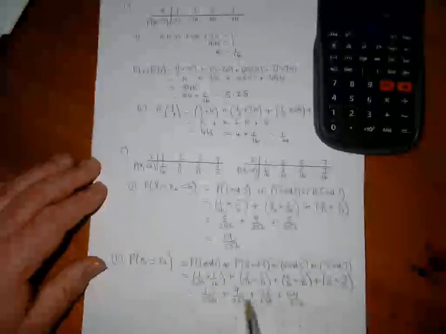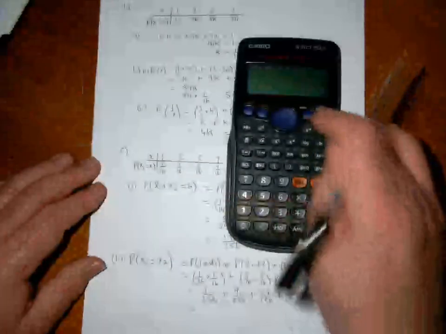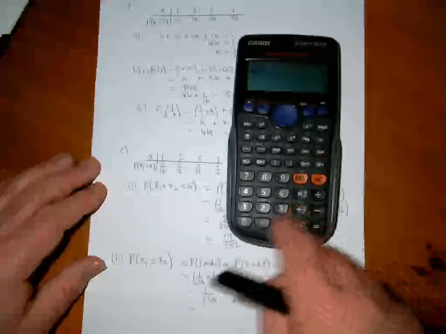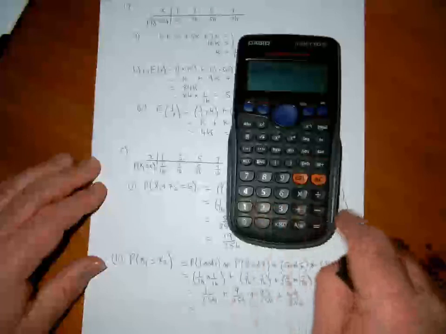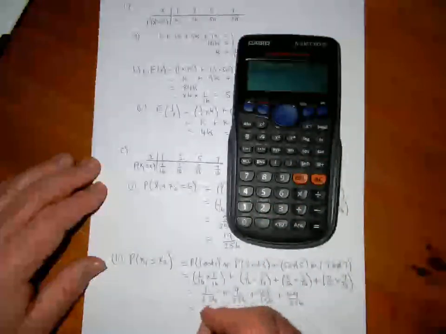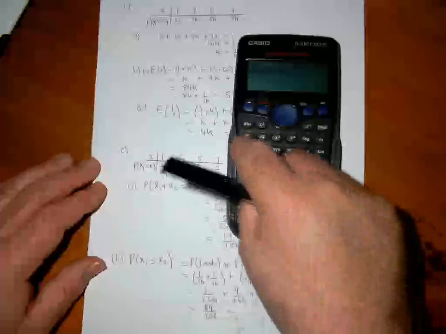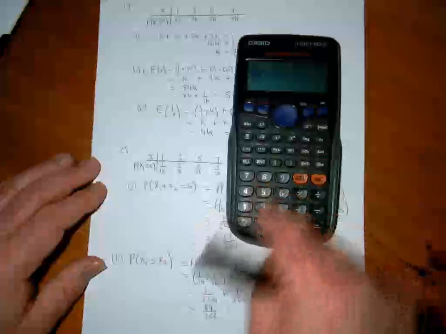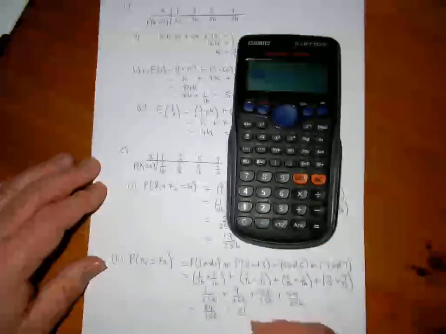And adding those up, the top line is 49 plus 25 plus 9 plus 1, so that's 84 over 256, and just cancel it down to get the lowest fraction, which is 21 over 64.